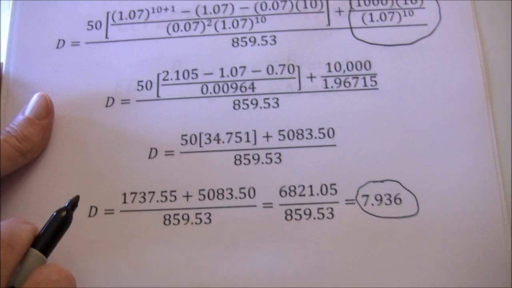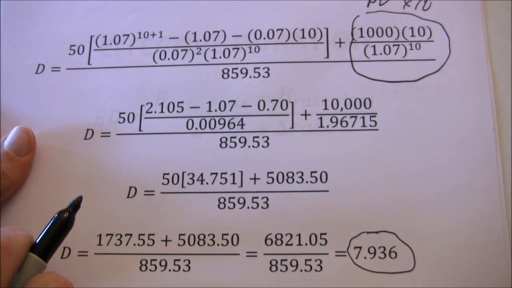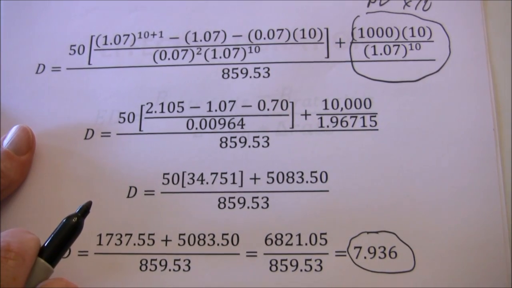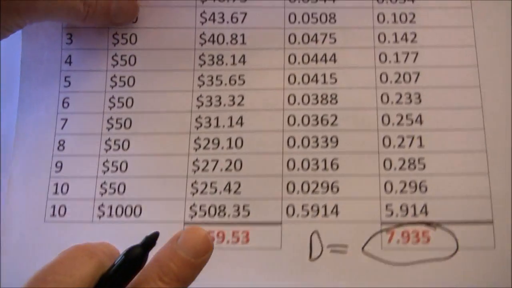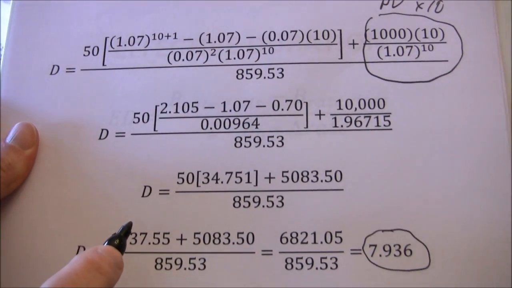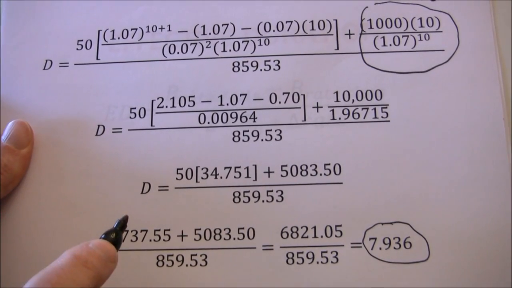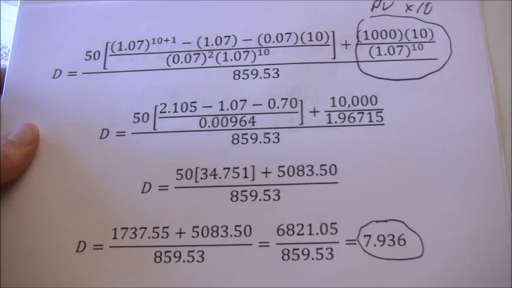I like this approach better for longer term bonds. If I have a 2 or 3 year bond, it might be quicker to go through the table approach and work through this way. But if I have a 30-year bond, this is going to take me a few minutes to go through and save me quite a bit of time. So this is the formula that I stress to my students in class that they should use.